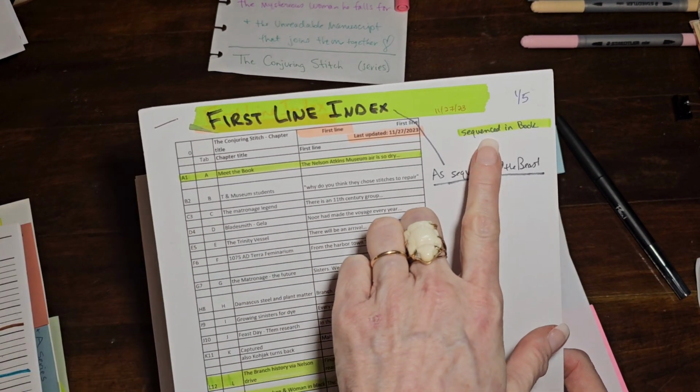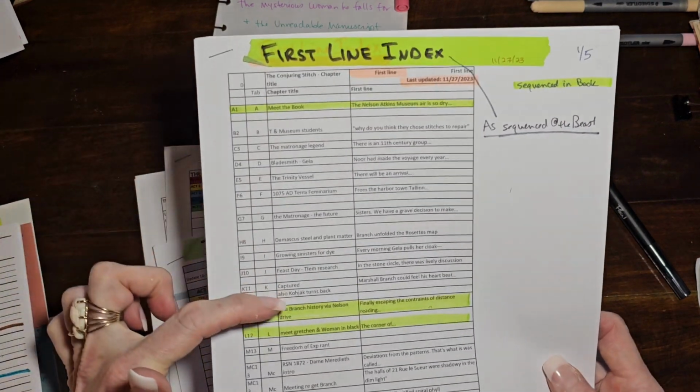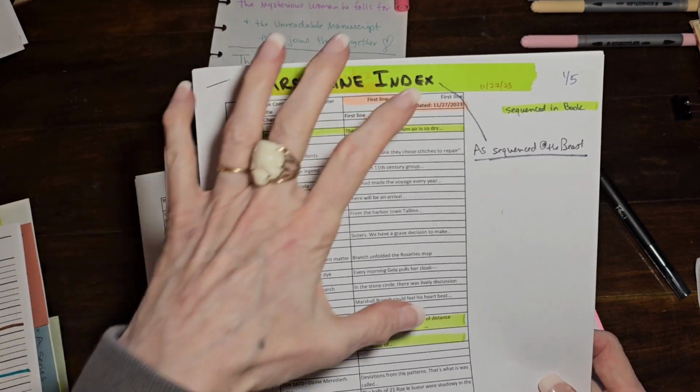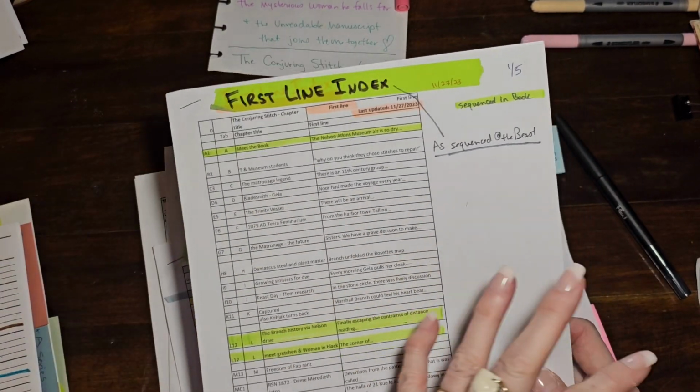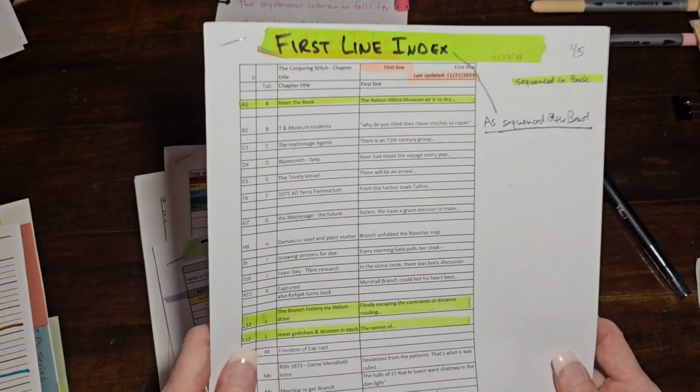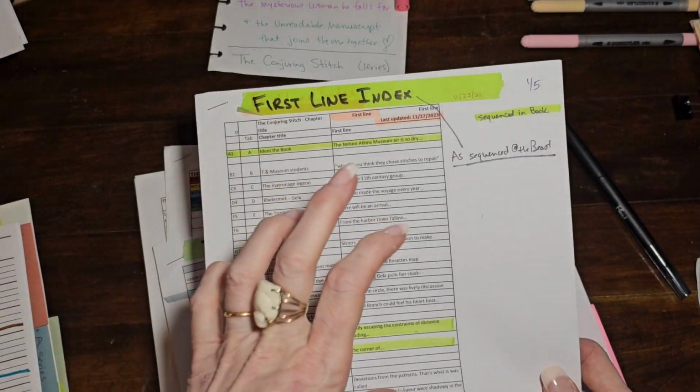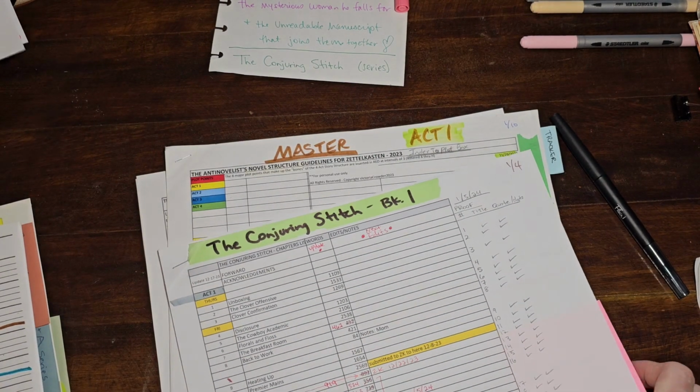So you can see this says sequenced in book, and there's only 3 of these highlighted. So that tells you out of this whole page of scenes, I only used 3 of these, okay? So you may end up tossing out more than half of what you write, but this is an easy way to track it so that you can make those choices that serve your story.